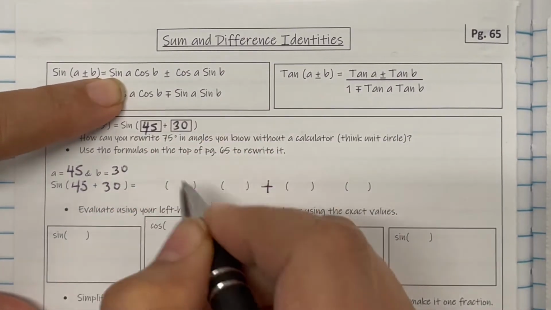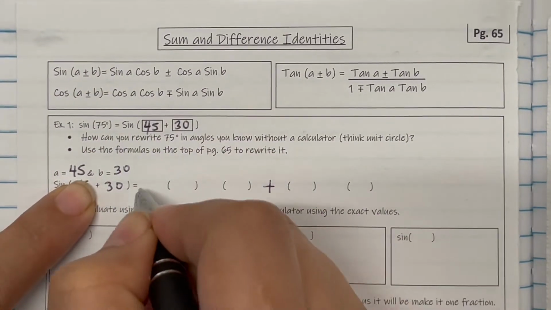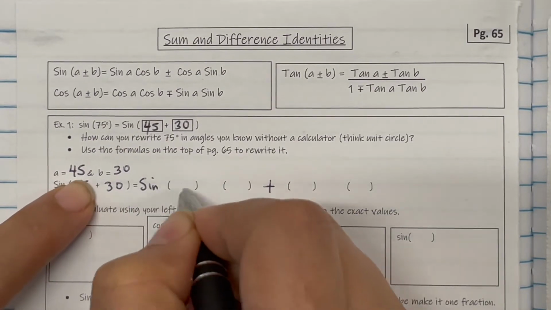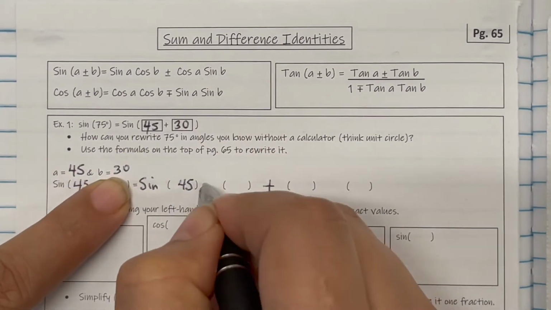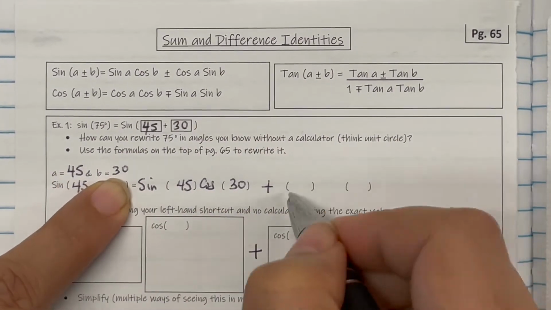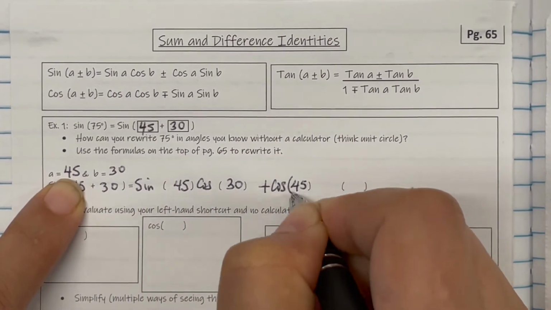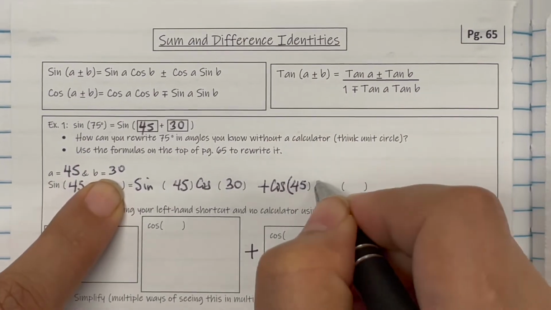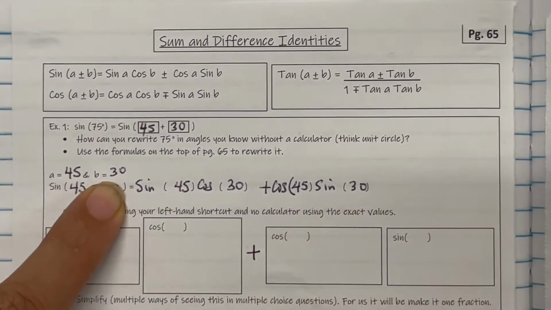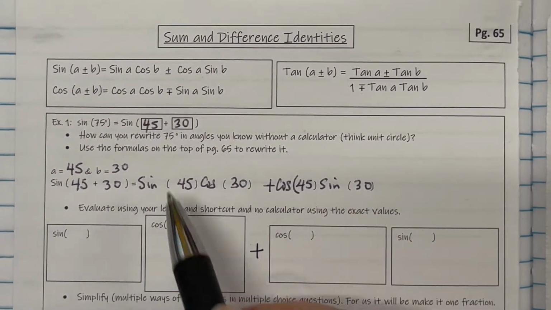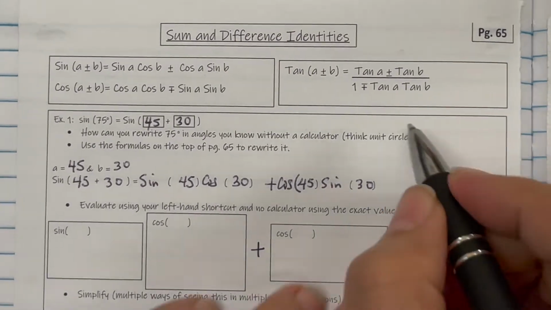So sine of A, which is sine of 45, cosine of B, which is cosine of 30, plus cosine of A, which is cosine of 45, and sine of B, which is sine of 30. And then all you're going to do is evaluate it using your left-hand shortcut. Okay, so use the shortcut, not the calculator.